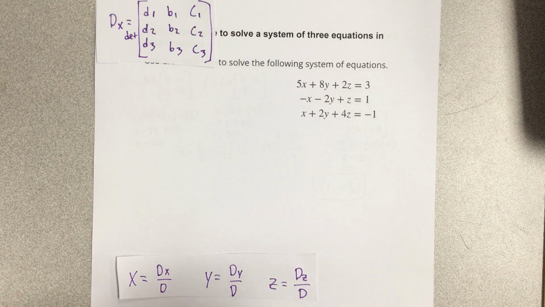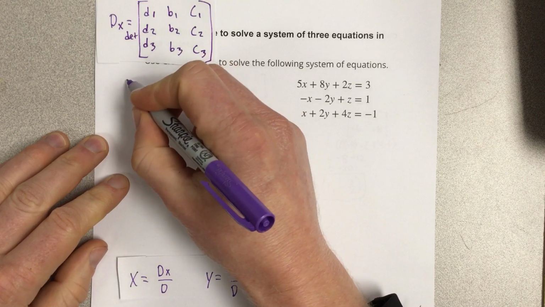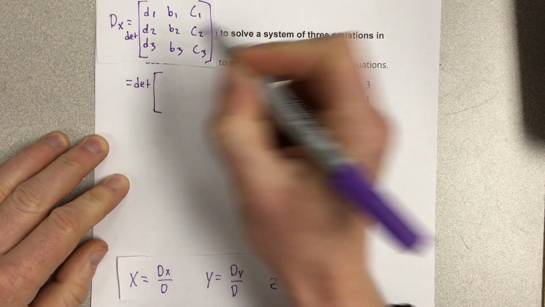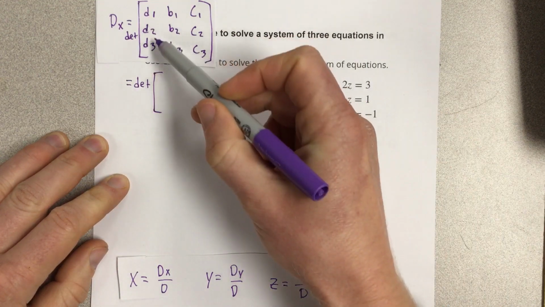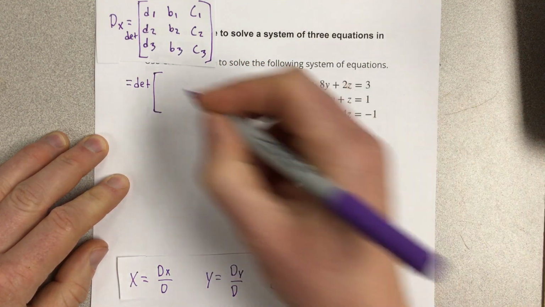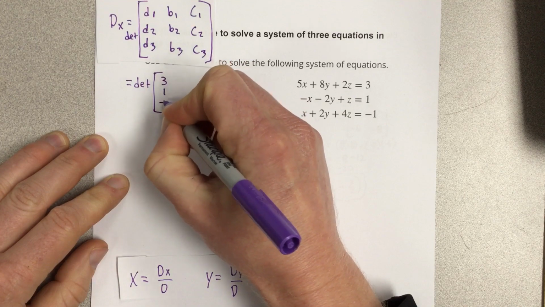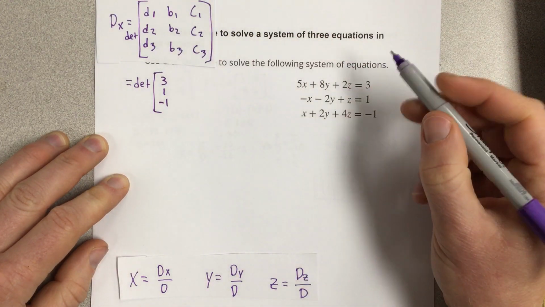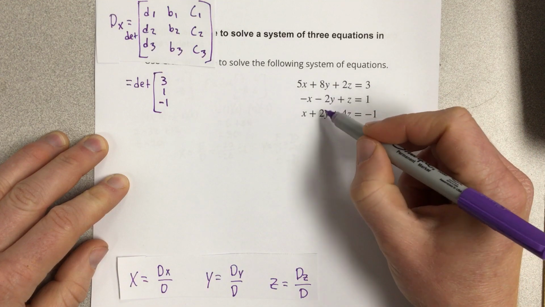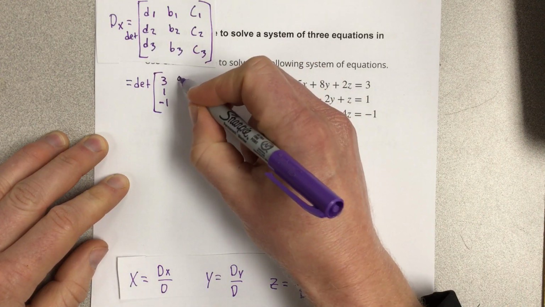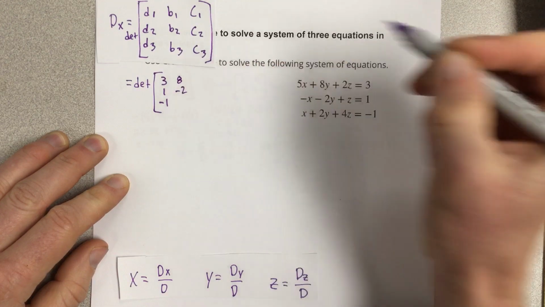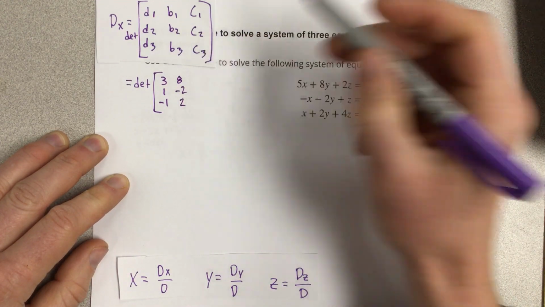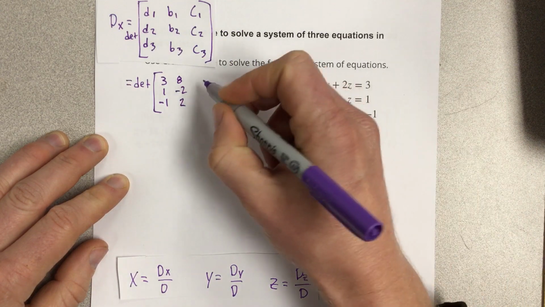So let's start writing this out. This would be equal to the determinant of, so d1, d2, d3, that's going to be 3, 1, negative 1. And then b1, b2, b3, that's going to be 8, negative 2, and 2. And then c1, c2, and c3, that's going to be 2, 1, and 4.